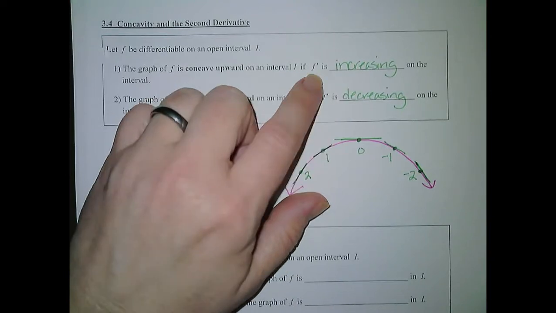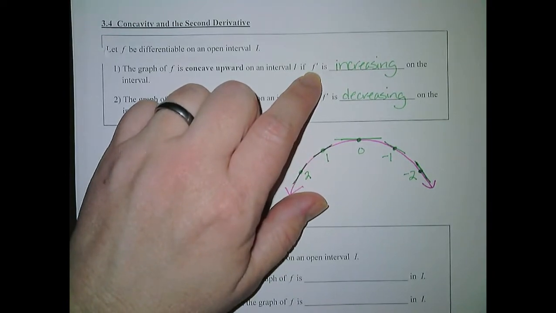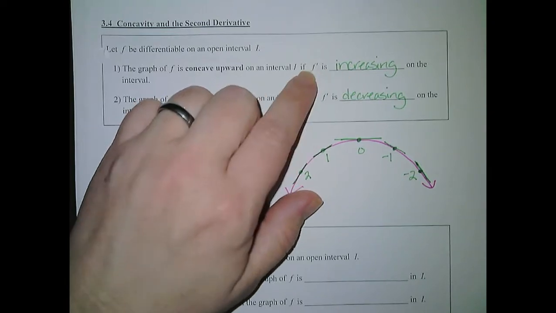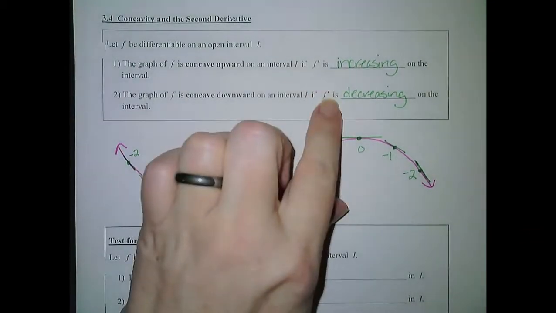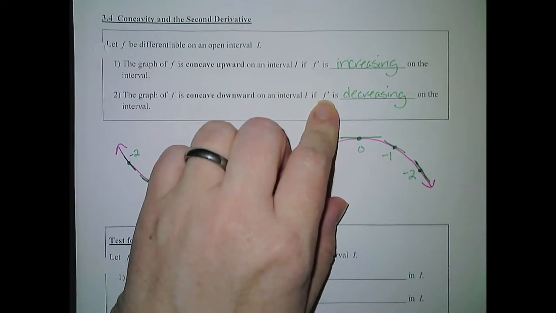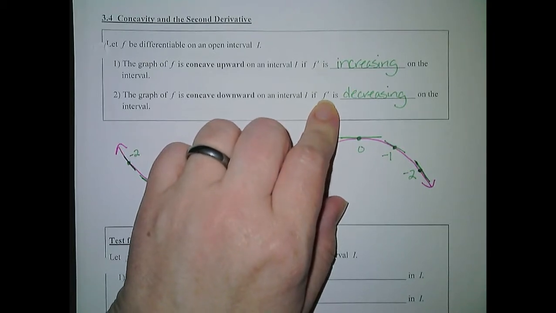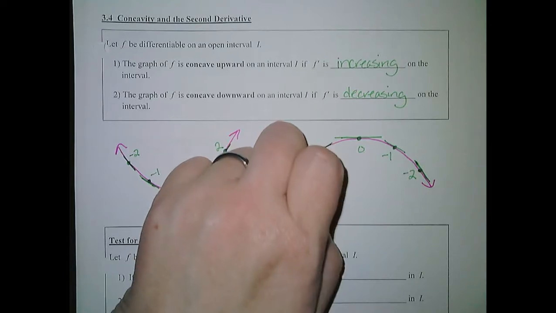So if the second derivative is positive, we know that the derivative is increasing, and therefore the graph is concave up. Likewise, if the second derivative is negative, we know that the derivative is decreasing, and therefore the graph is concave down.